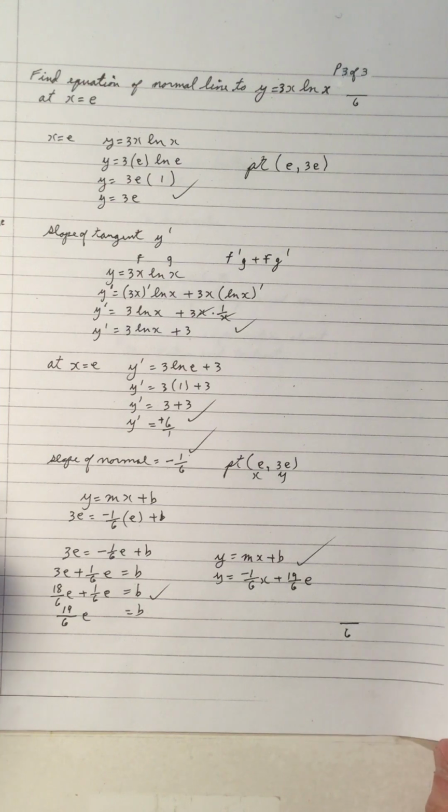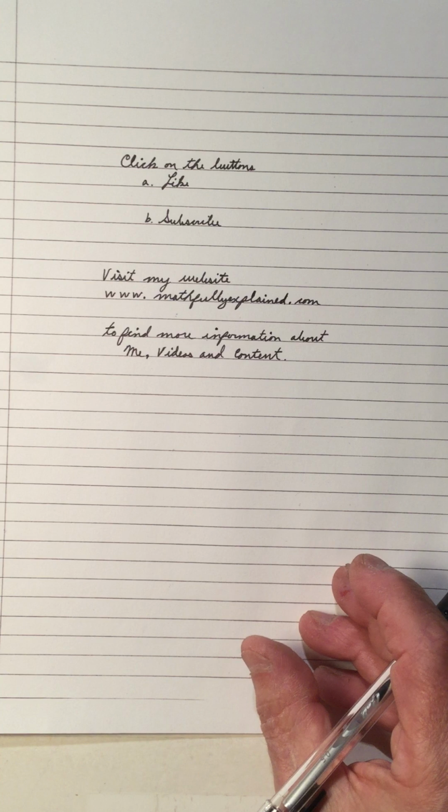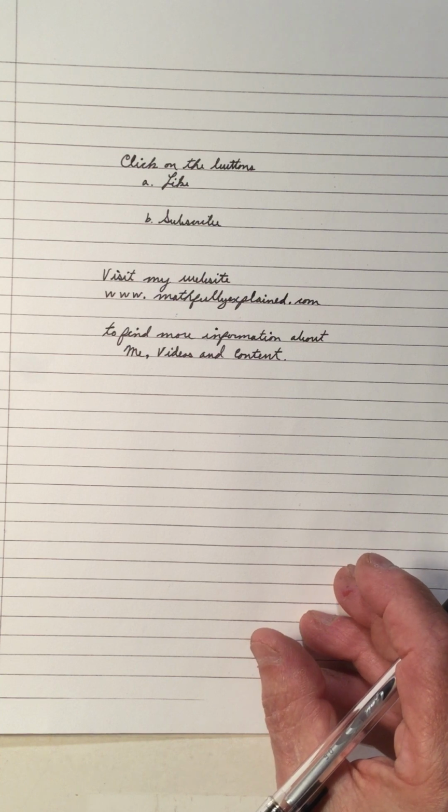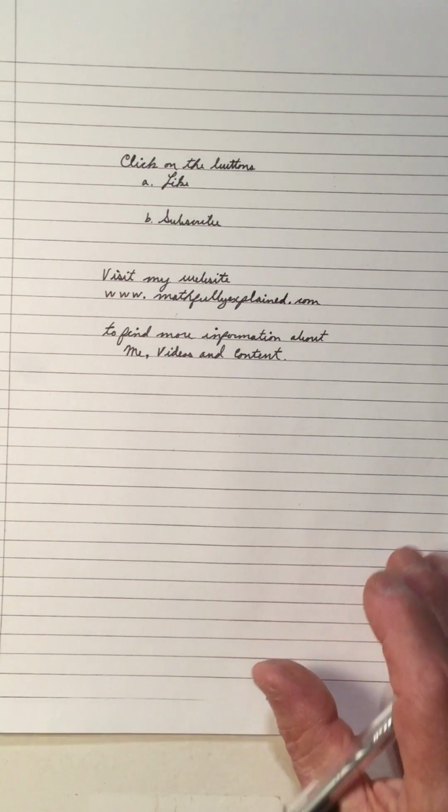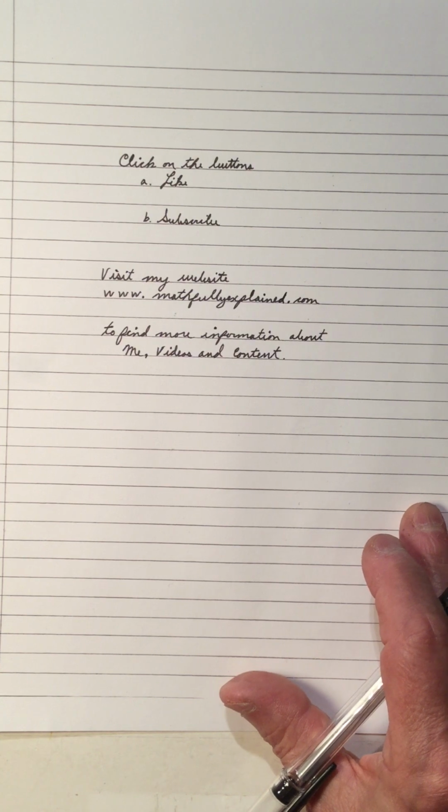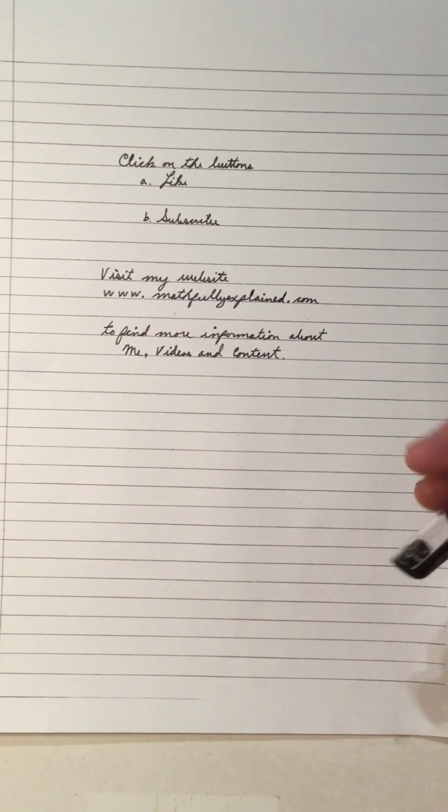Total of both pages, 8 plus 6 makes 14. Work out your percentage, and hopefully you have 100%. Everything is okay. If not, go back and do a little review, or find out where you made your error.